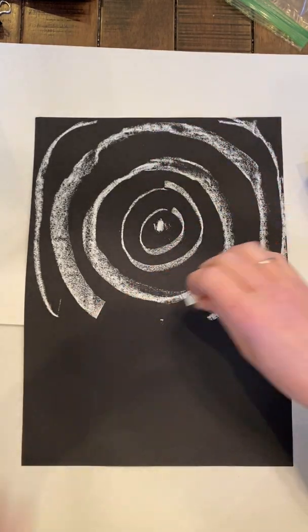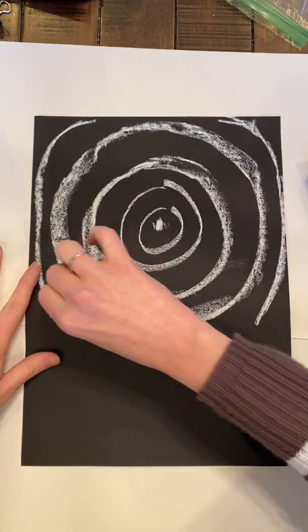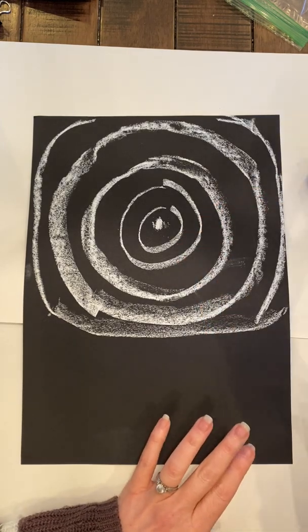So I didn't cover my bottom third. I can kind of probably connect that one. All right, maybe I can connect that one too. Once you're done with the white, now I want you to pick some colors.